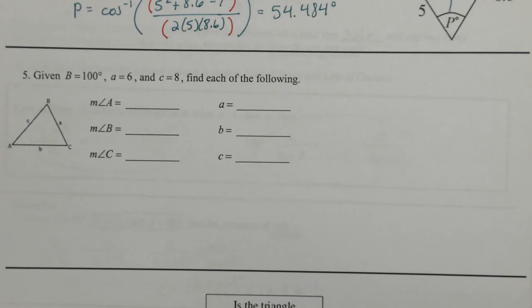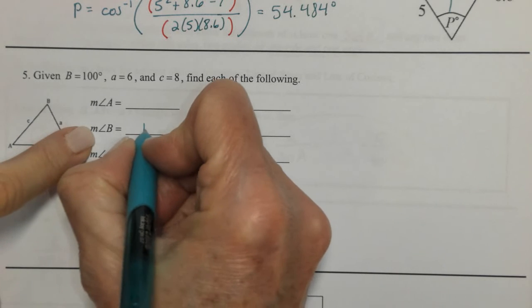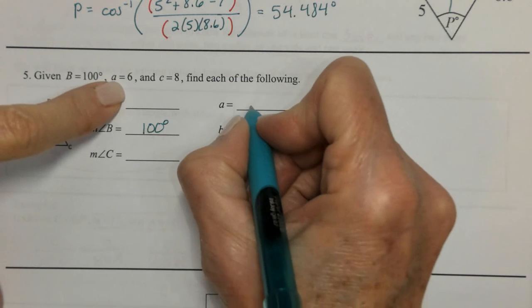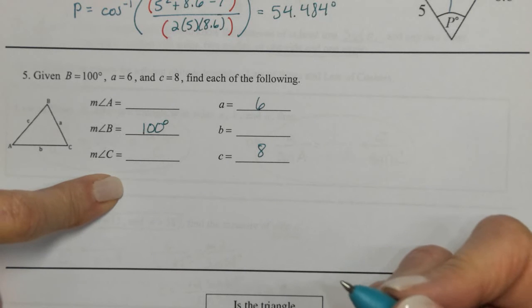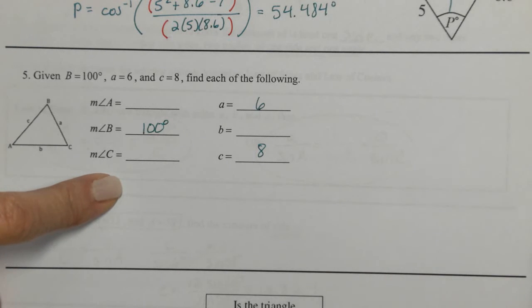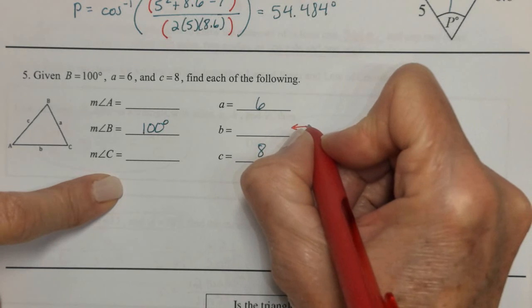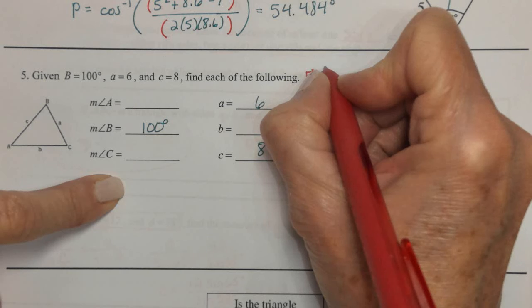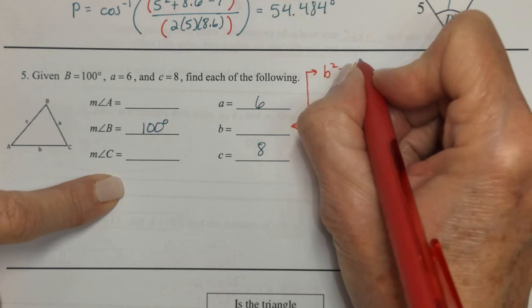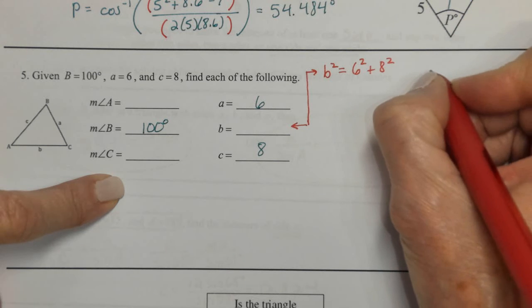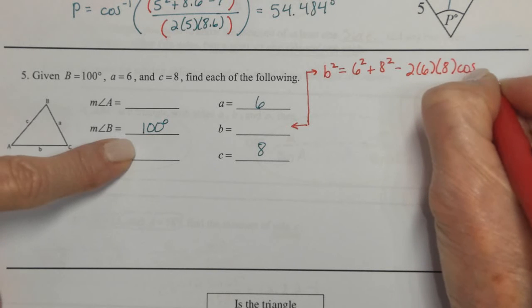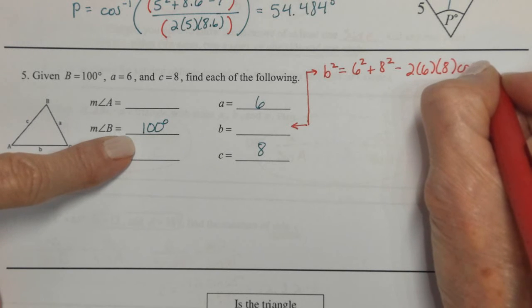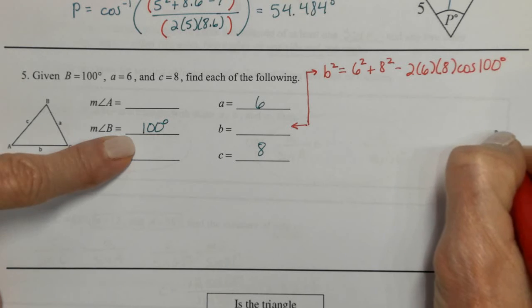Number 5. Okay. In number 5, we're solving the triangle. So let's write down what we are given. We're given that B is 100 degrees. Side A is 6, side C is 8. We're not given a pair, so we have to use law of cosines. And I'm going to use law of cosines first to find side B. So B squared is equal to the sum of the squares of the other two sides minus twice their product times cosine of the angle opposite side B, 100 degrees.